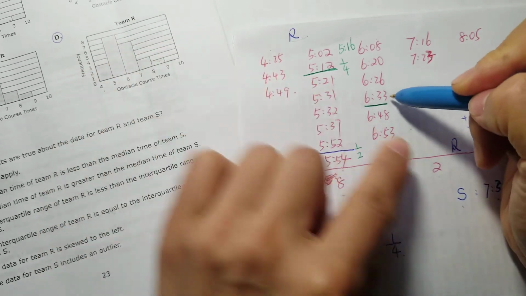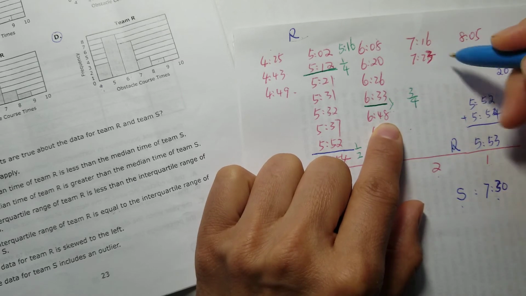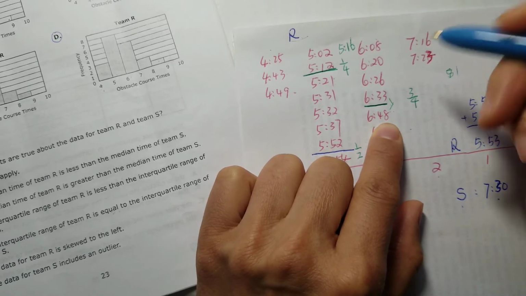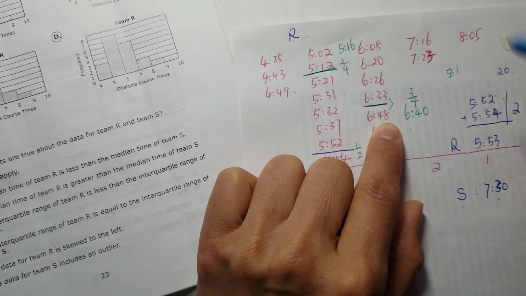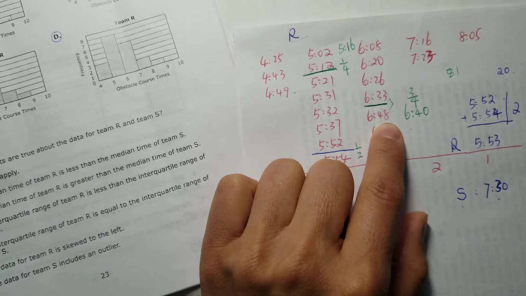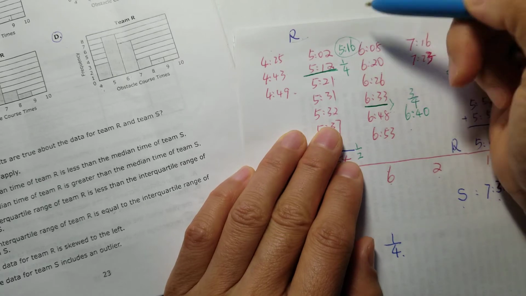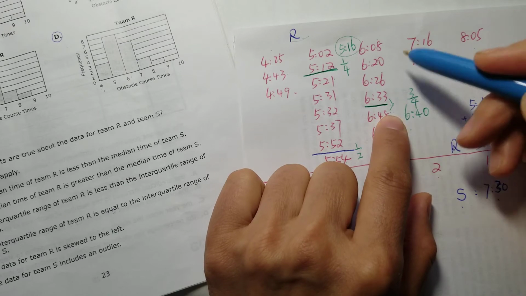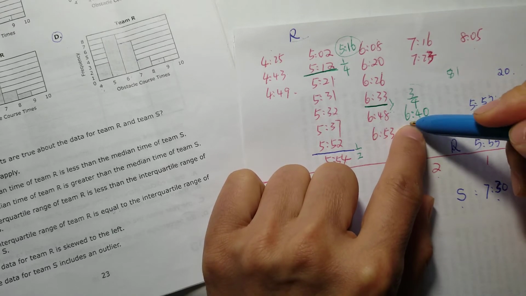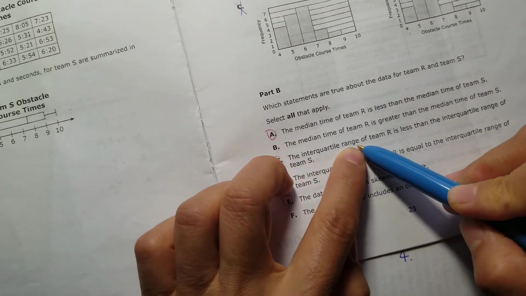Now for the second part, we're going to add them together and divide by 2. That is 81. So it's going to be 6 minutes 40 seconds. So the first interquartile is 5:16, and the third interquartile is 6:40. Now, the question talks about the interquartile range.